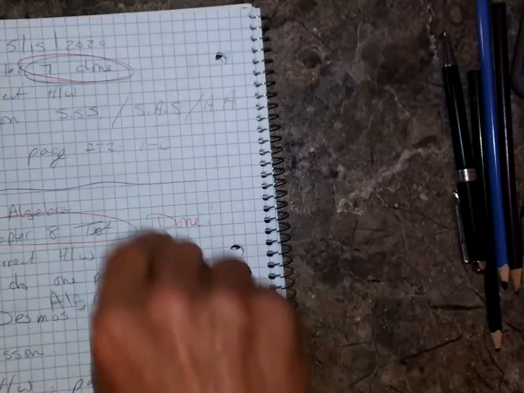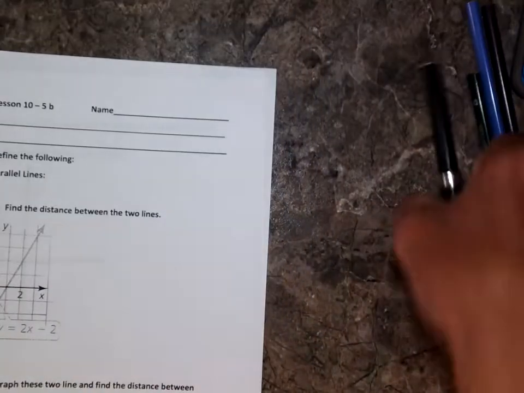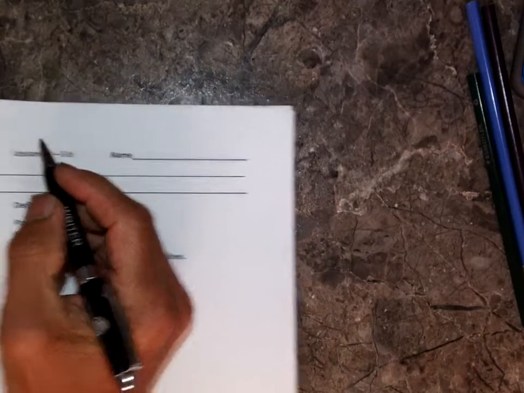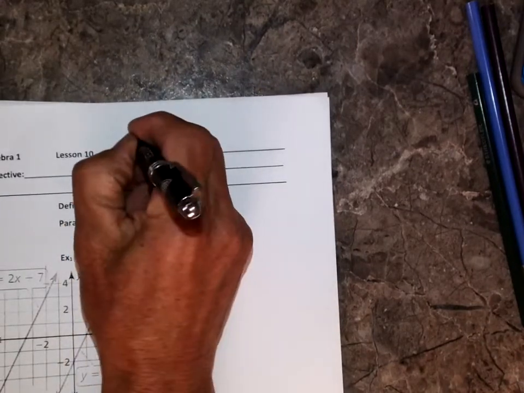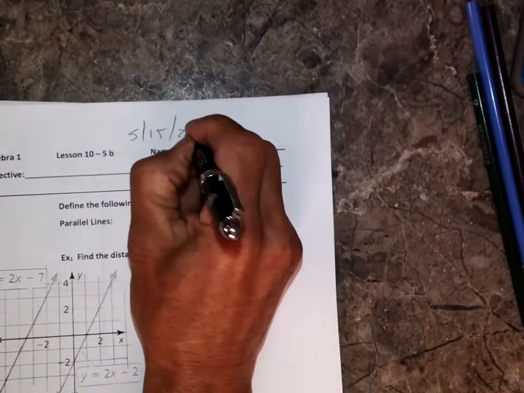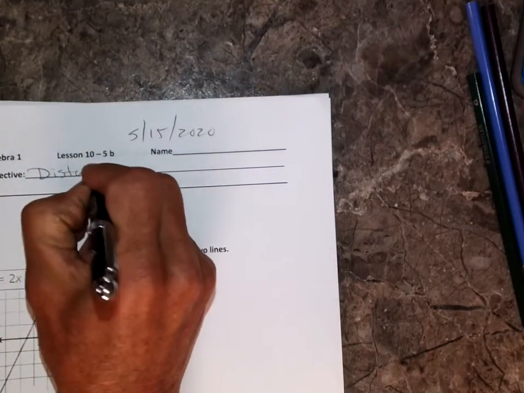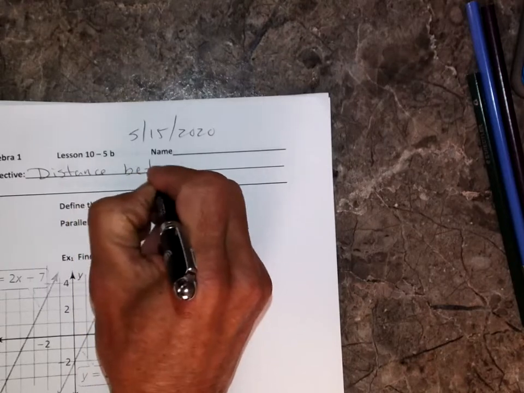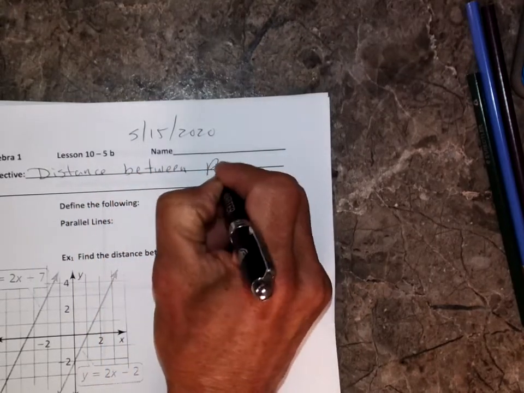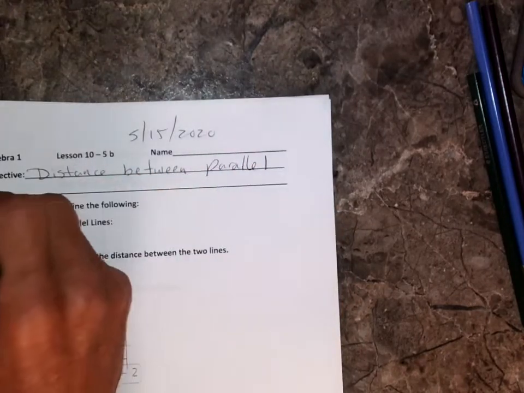Okay, so how do we do this? Here is what we're doing. So today's lesson, we're going to find the distance between parallel lines.